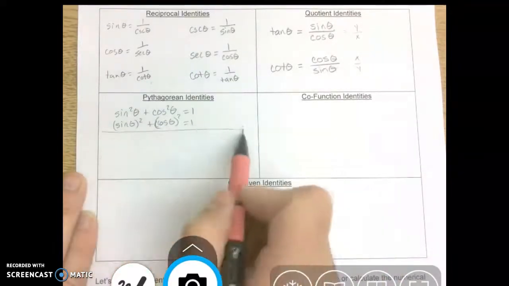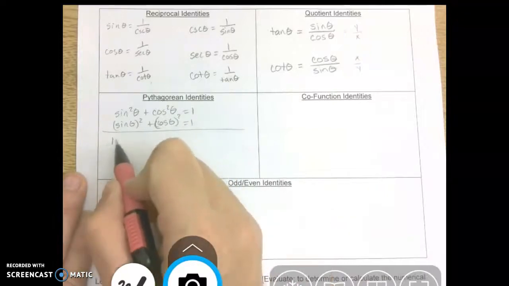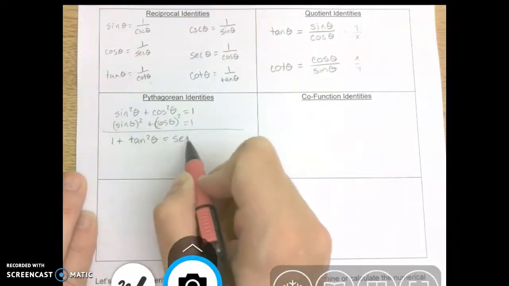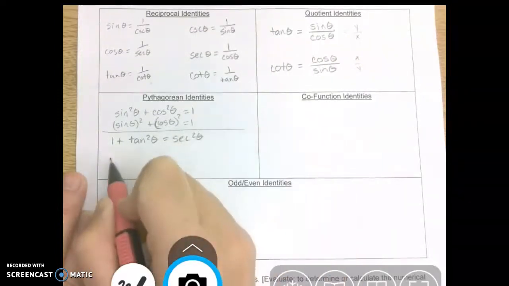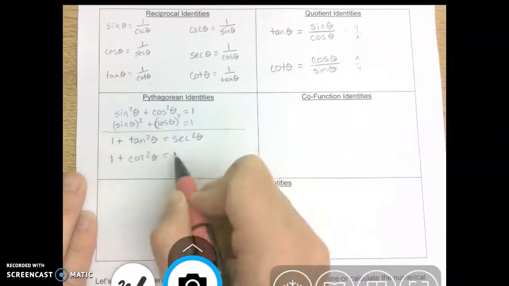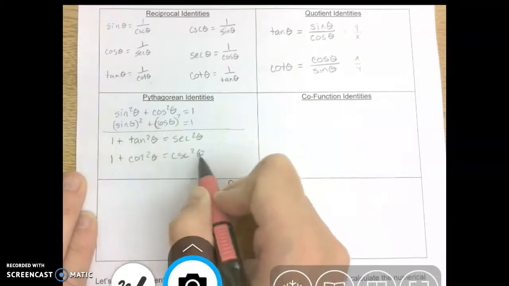Okay, we also had 1 plus tangent squared theta was equal to secant squared theta, and 1 plus cotangent squared theta is equal to cosecant squared theta.